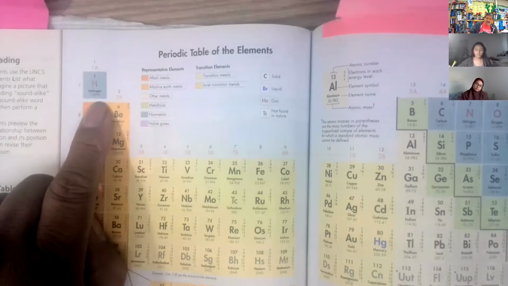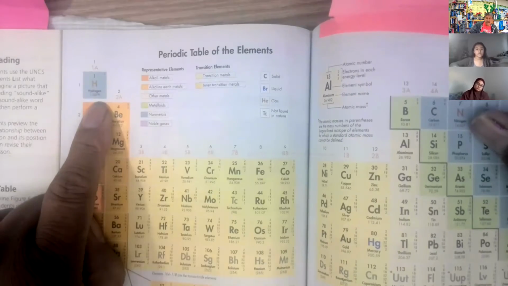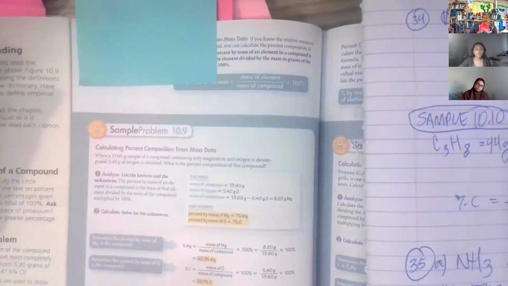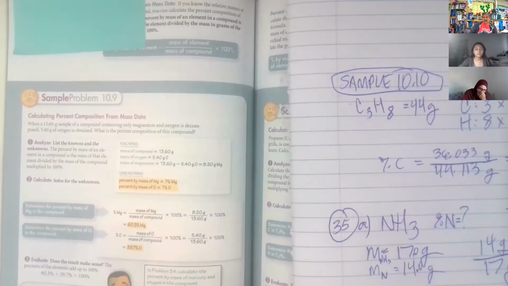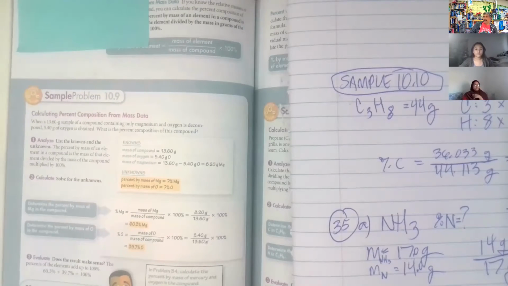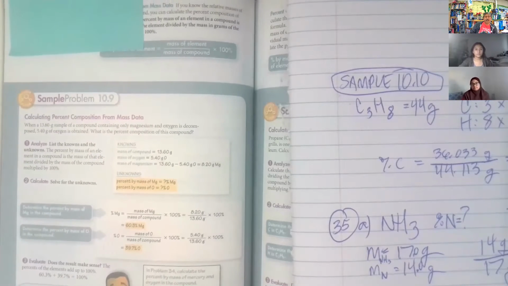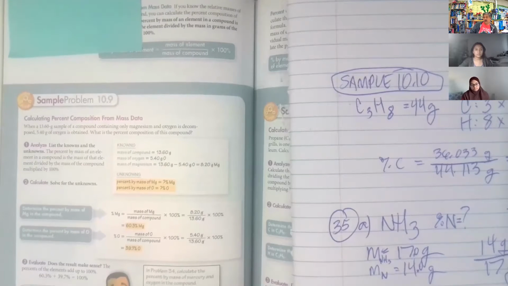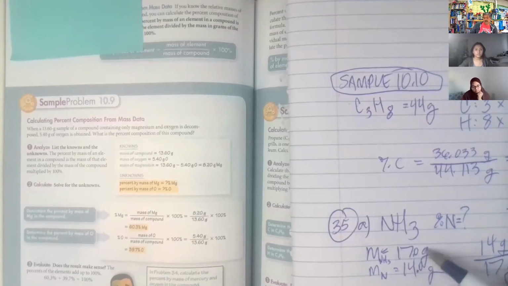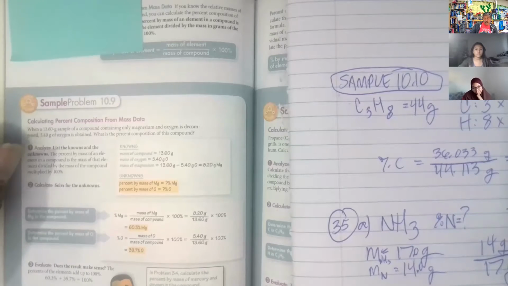So if I had used these numbers directly from the periodic table, I could have gotten my answer to 5 significant figures. Remember, your answer should be in the same number of significant figures as the lowest number out of the items that you're using to calculate.